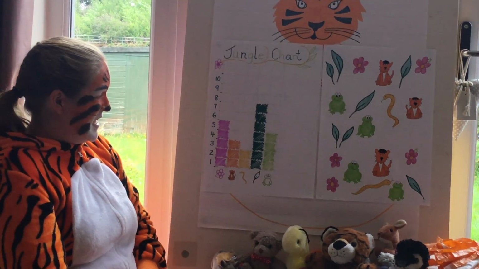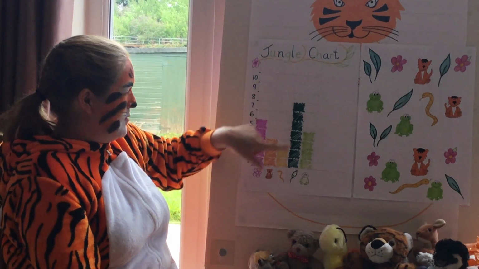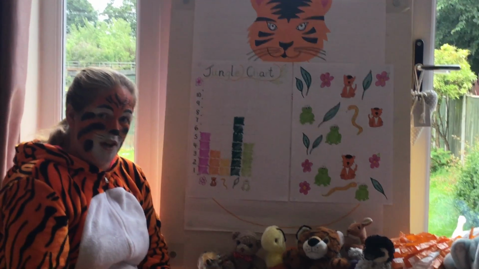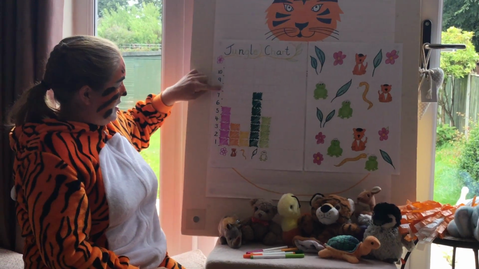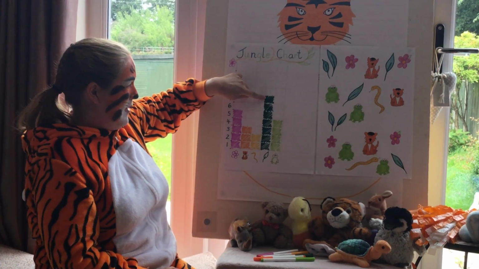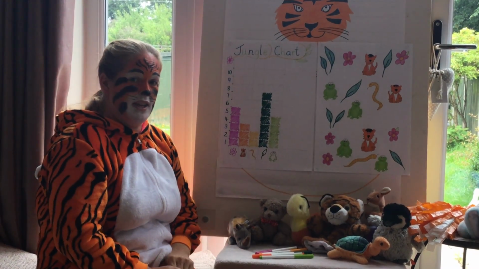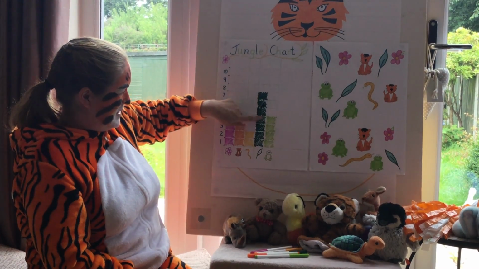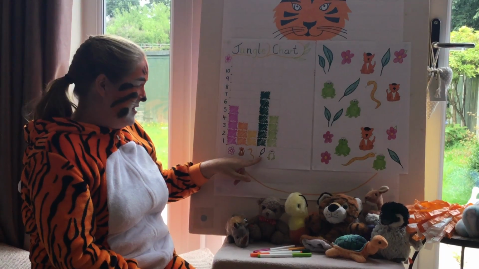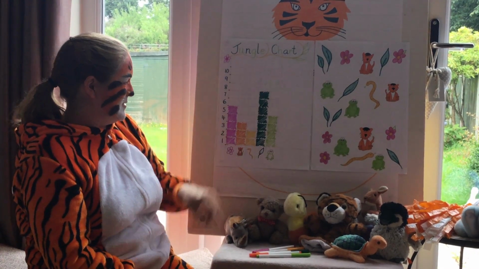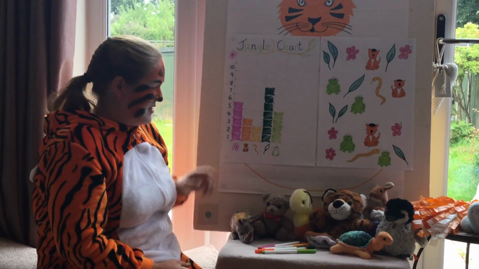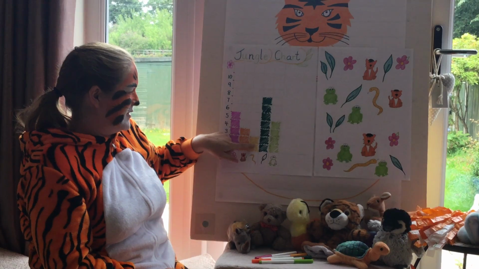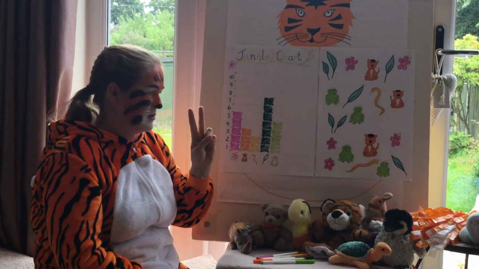Now we can see from looking at our jungle chart which thing we can see the most of in our jungle, because we're going to look at the tallest tower to see which one is there most of. Can you join me? Here we go. It's the leaves. We had the most leaves. Now, which creature did we see the fewest of? We can see it must be the snake, because there was only 2 of them.